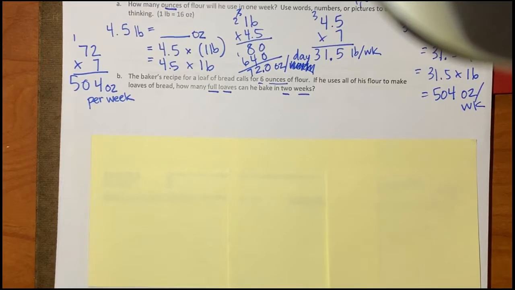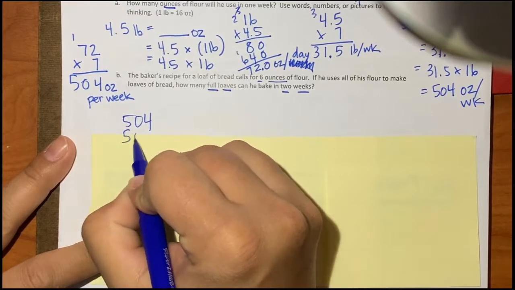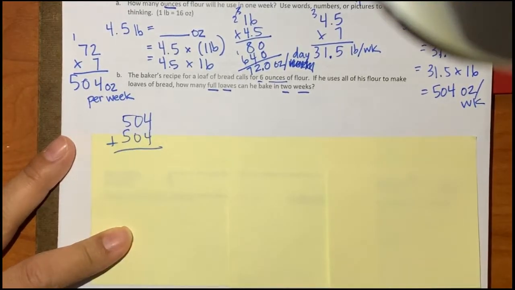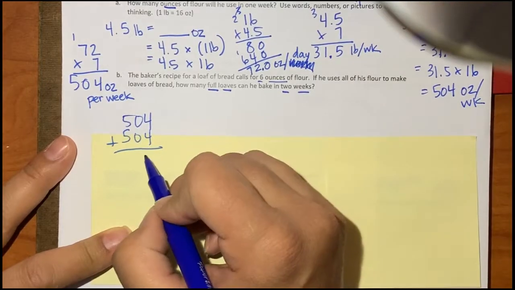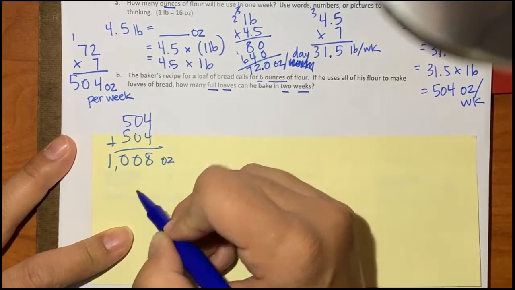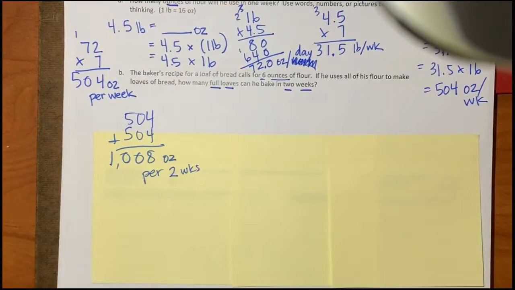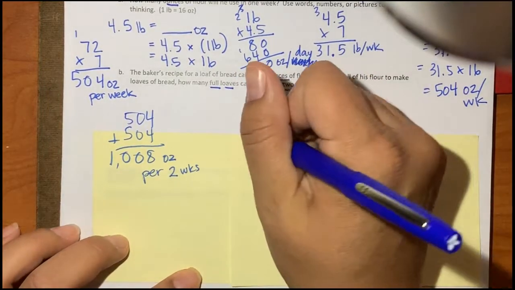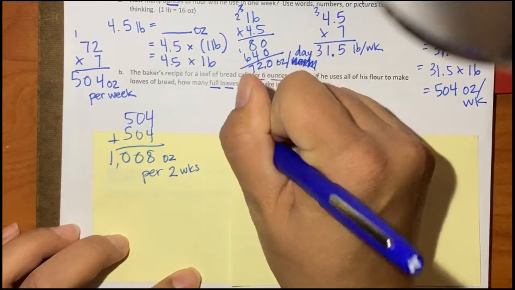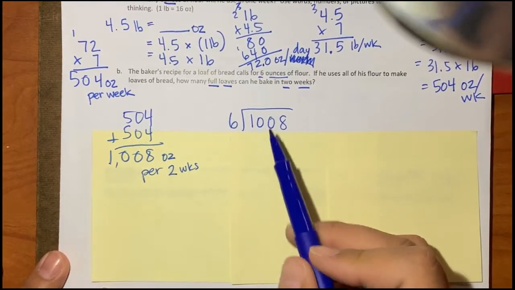Shreya? First I added 4. Okay. So we want to see how much flour he'll use in 2 weeks. So 1,008 ounces per 2 weeks. Okay. Now what do we need to do? Each loaf is 6 ounces. Akshat? 1,008 divided by 6. Okay, 1,008 divided by 6, right? 6 ounces for each loaf will tell us how many loaves of bread.